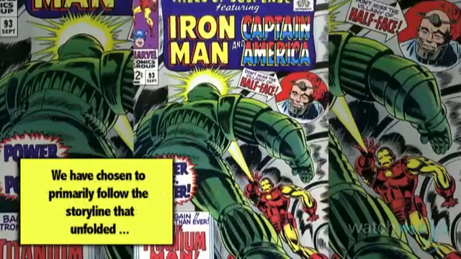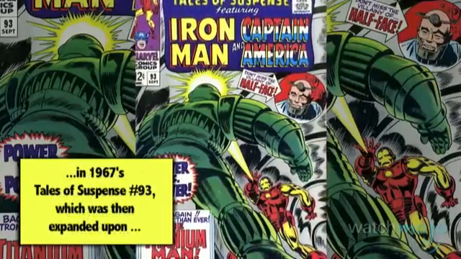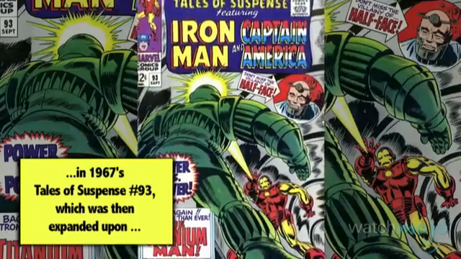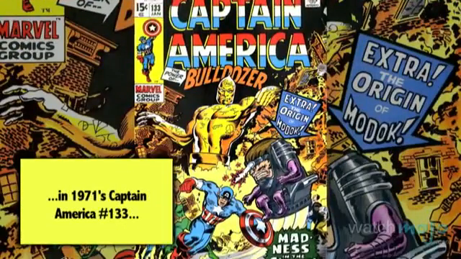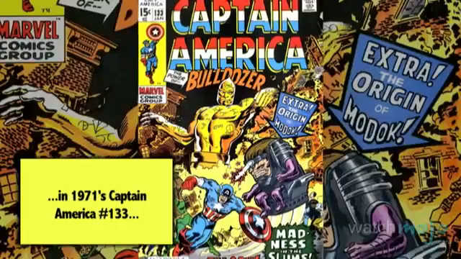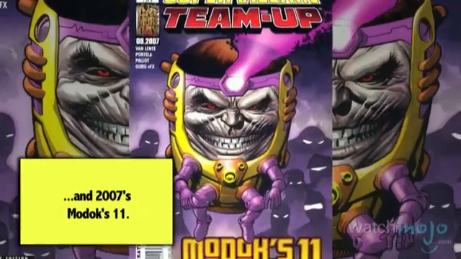As with most comic book characters, there are often reimaginings and different versions to a character's past. We've chosen to primarily follow the storyline that unfolded in 1967's Tales of Suspense number 93, which was then expanded upon in 1971's Captain America number 133 and 2007's Modok's 11.